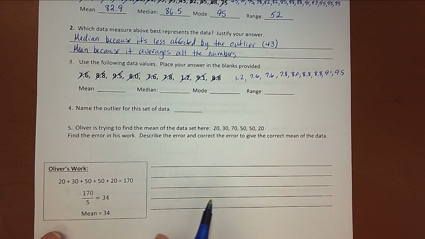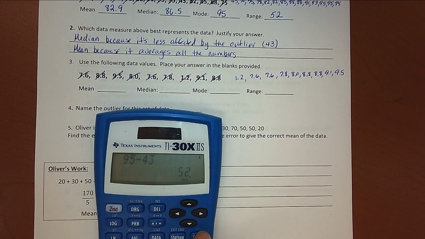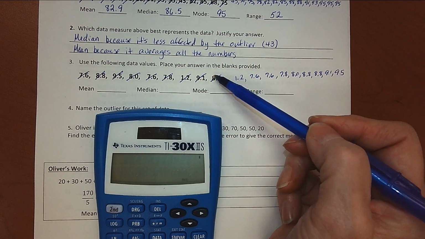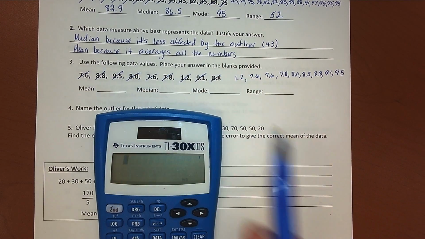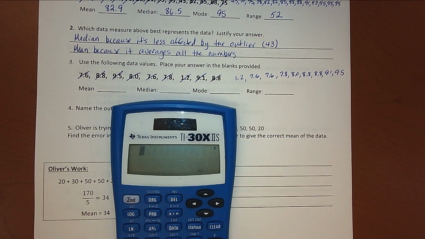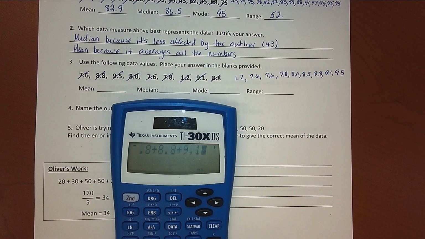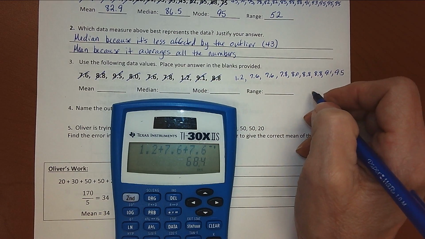Okay, so my mean, again, going to add all of those together. So let's just double check. I've got 1 2 3 4 5 6 7 8 9, 9 pieces of data. All right, and so 1 2/10 plus 7 6/10 plus 7 6/10 again, plus 7 8/10 plus 8 plus 8 8/10 plus 9 1/10 plus 9 5/10. And so I get a total of 68 4/10. And again, I've checked that a couple of times so I know that that's accurate.